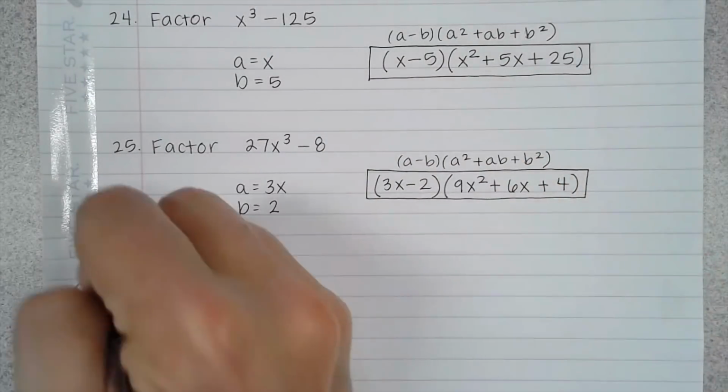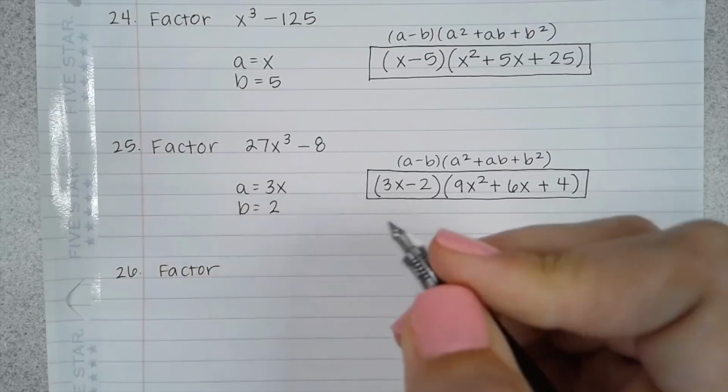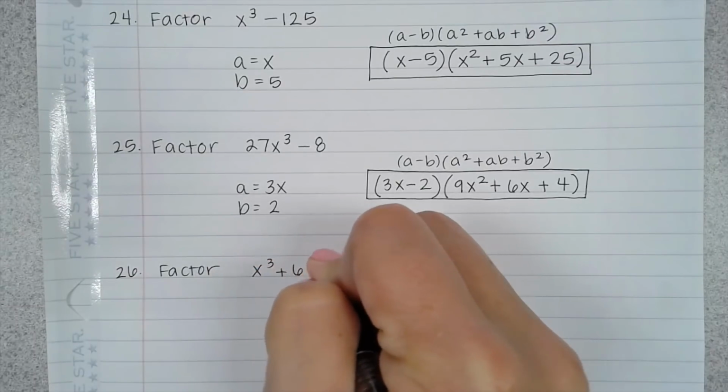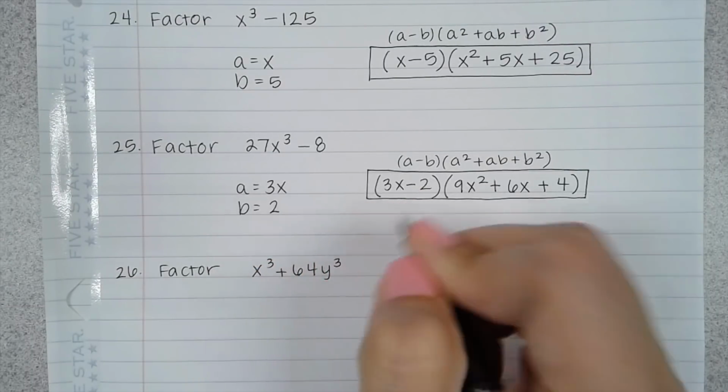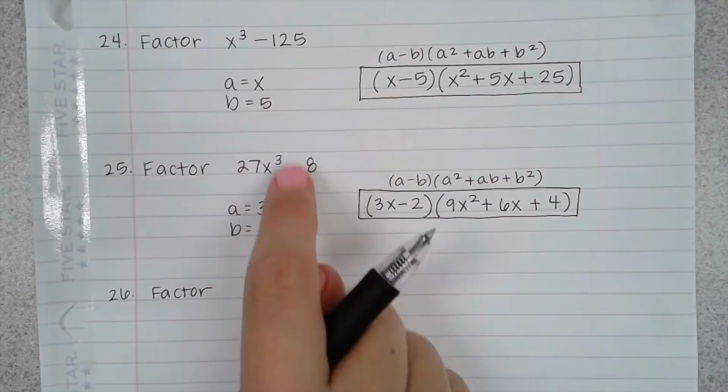It's the same pattern. On question 26, this is our last factoring example: x to the third plus 64 y to the third. I know it's following the same pattern, even though this one has a plus sign and these ones had minus signs.